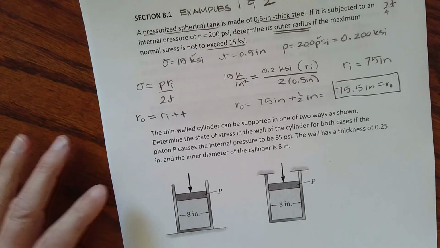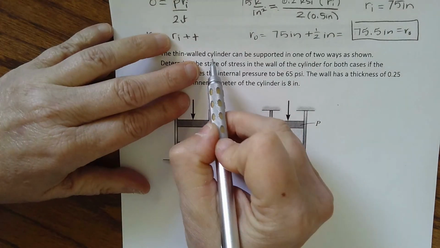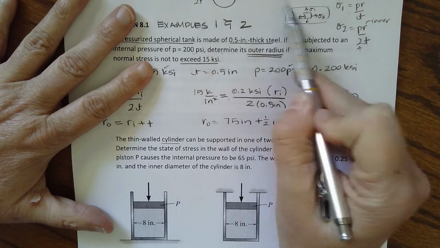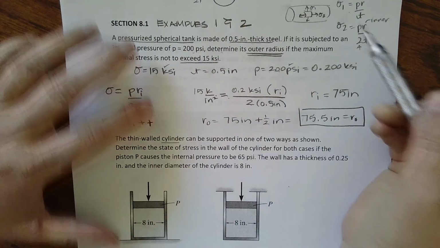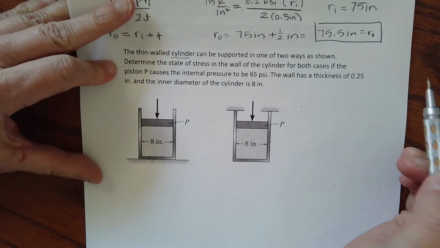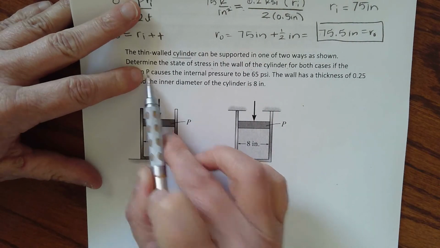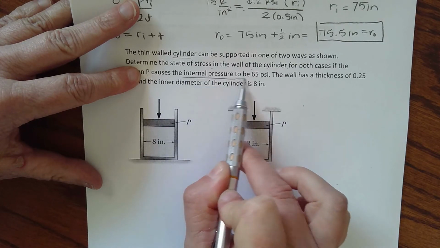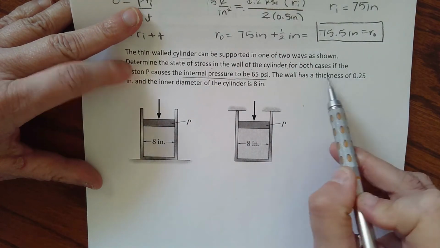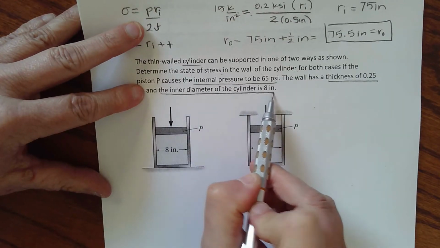So then the next problem we're going to do, I want to talk about how you need to really read through a problem and understand what's happening. We have a thin-walled cylinder. So when I have a cylinder, it's going to go back to the pressure vessel over here, where I have a sigma 1, which is my hoop, and sigma 2, which is my longitudinal. It can be supported in one of two ways shown. Determine the state of stress in the wall of the cylinder for both cases if the piston P causes an internal pressure to be 65 psi. The wall has a thickness of 0.25 inches and the inner diameter of the cylinder is 8 inches.